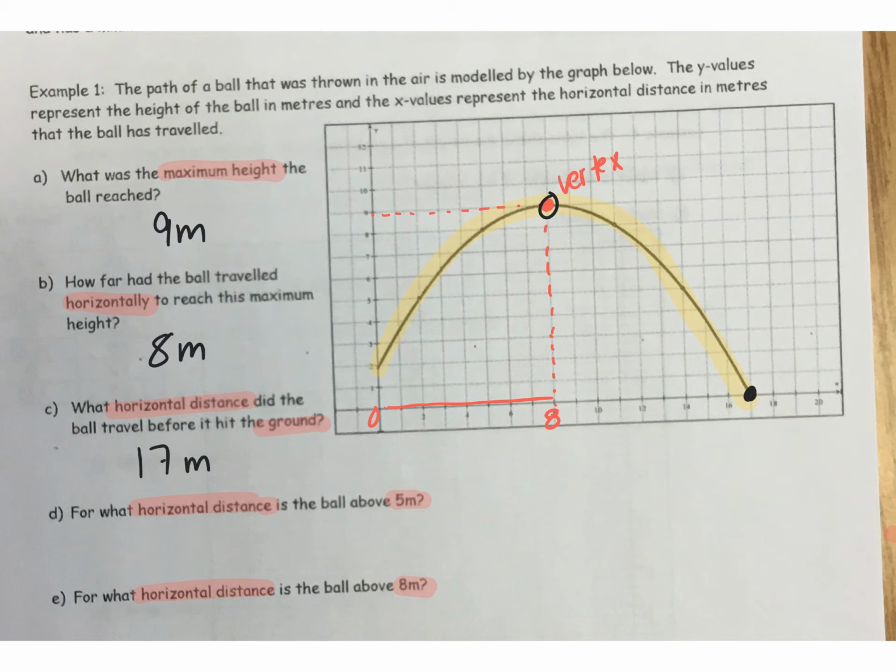I'm going to add a question. How high off the ground was the ball when the guy threw it? 2 meters. That's when they threw the ball. It was 2 meters off the ground. When was the ball above 5 meters? At what horizontal distance was the height?